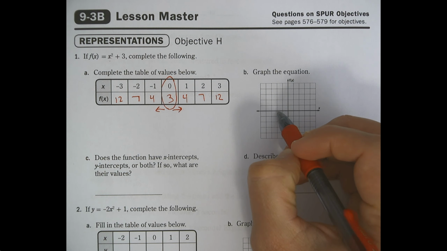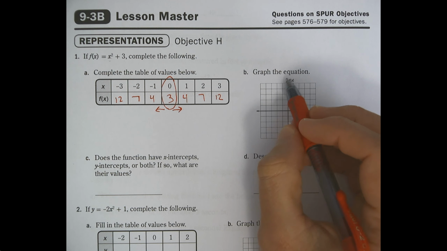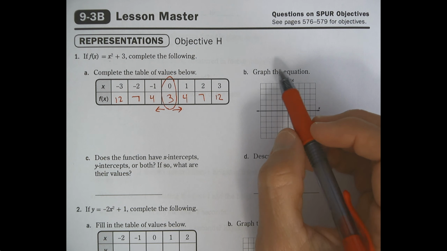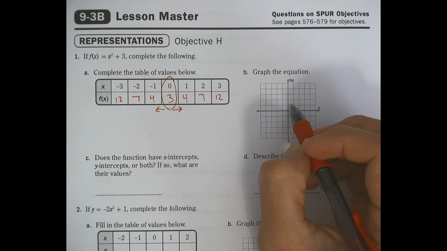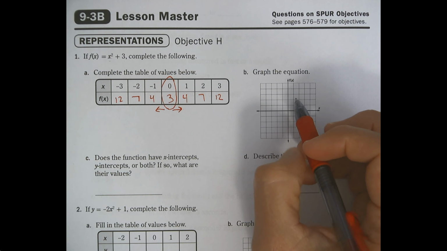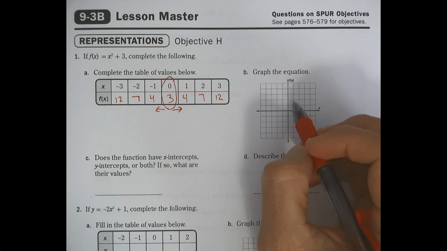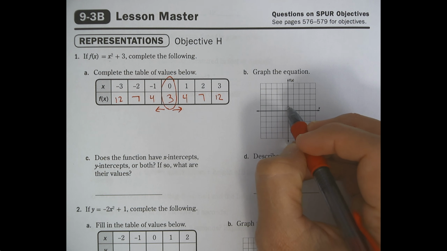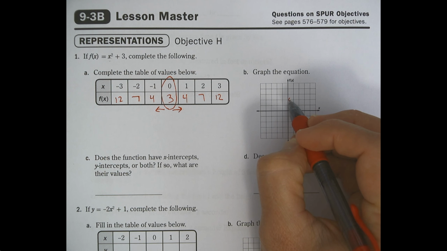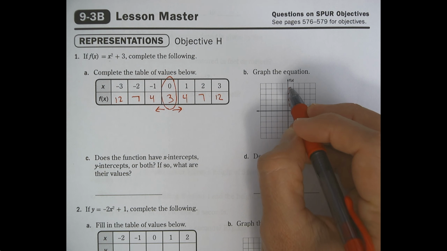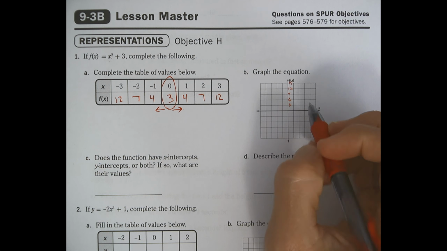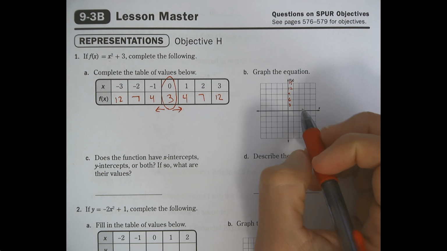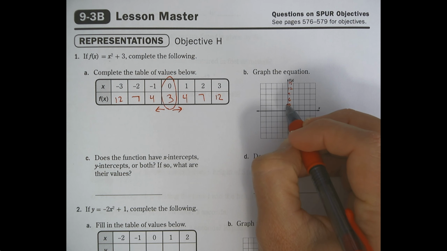These I can go by 1. That's no problem. But these I really want to get up to 12. And if I count by 1s, I'm not going to get there. So what if I count by 3s or 4s, something like that. So if I counted by 3s, this would be 3, 6, 9, 12. We don't need 15, but it's right there. So 0, 3 goes right here.